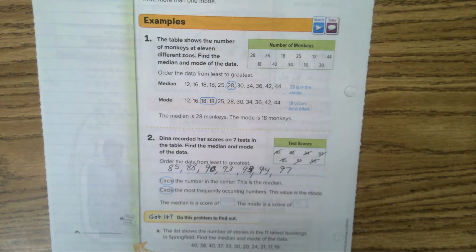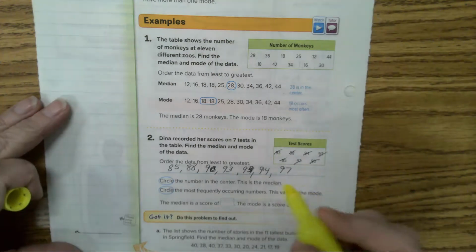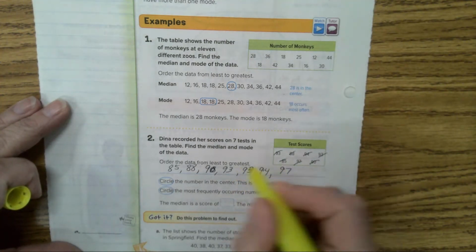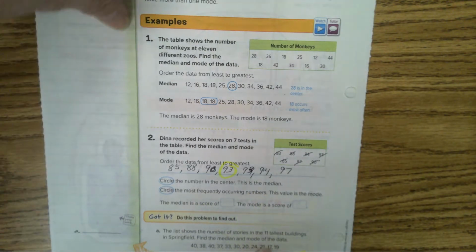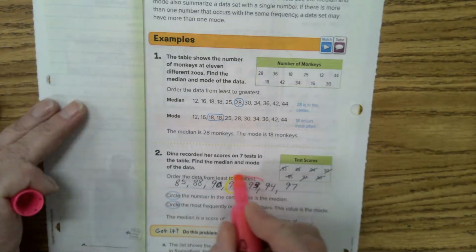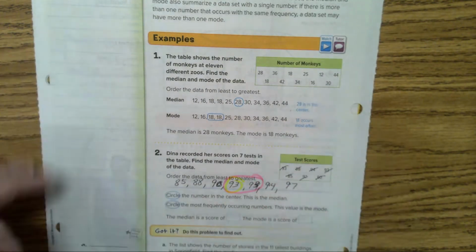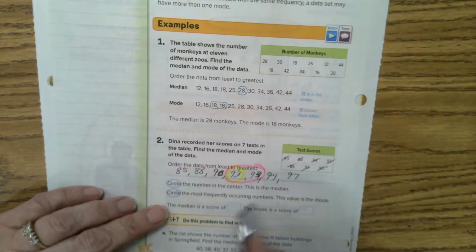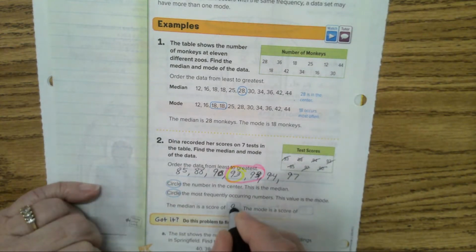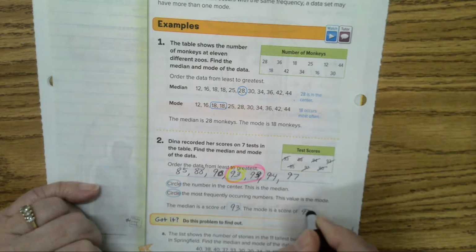Now, this one, we have one middle number. Yeah, it's 93. Circle the number in the center. This is the median. Circle the most frequently occurred numbers. Well, here it is also 93, isn't it? There are two 93s. So that's the mode. All right, so the median is 93 and our mode is 93.